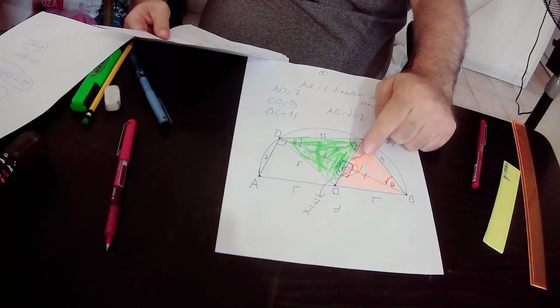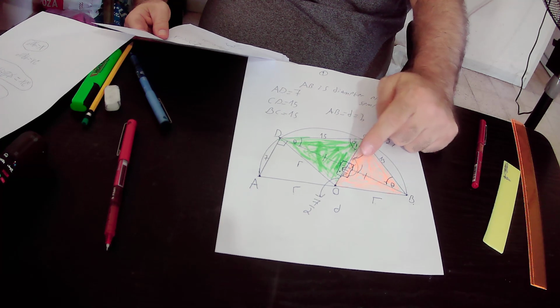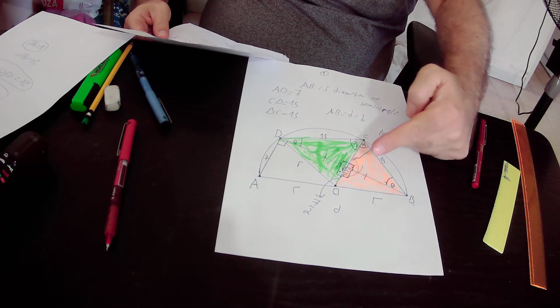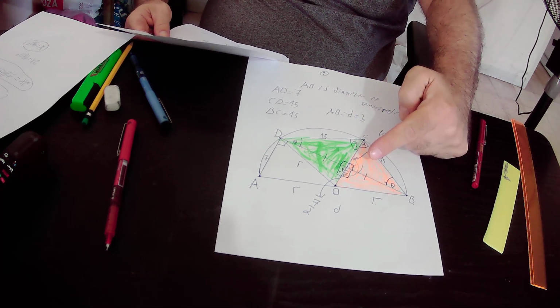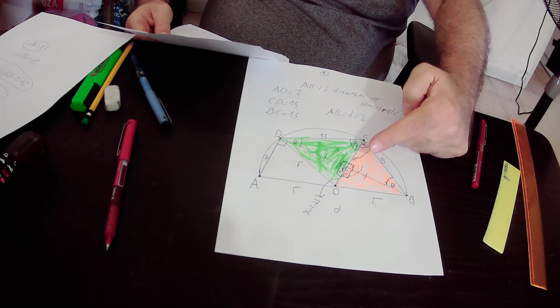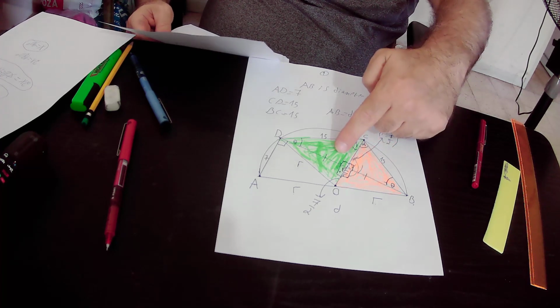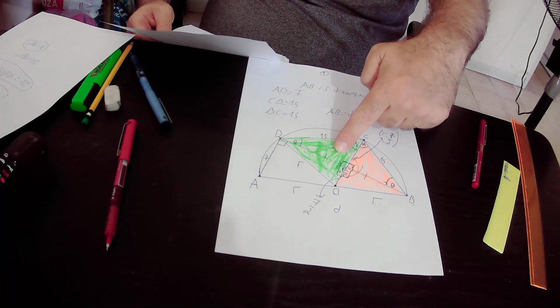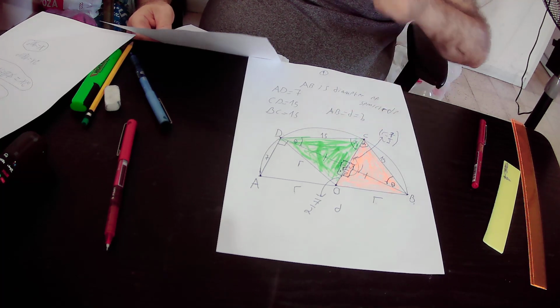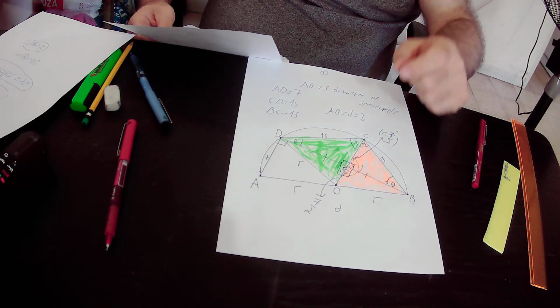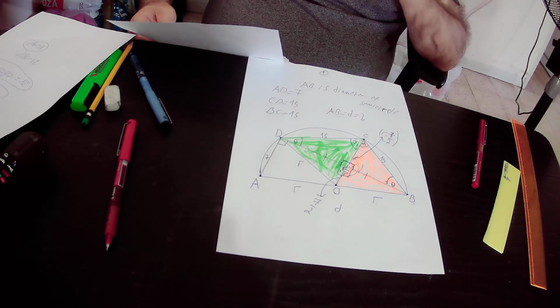So if we define angle CEB as x, then angle CED will also equal x, because they are equal to each other.